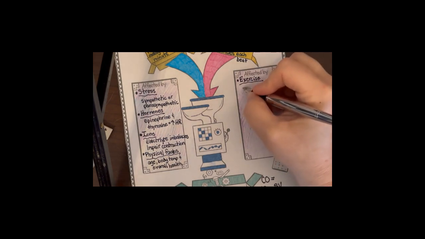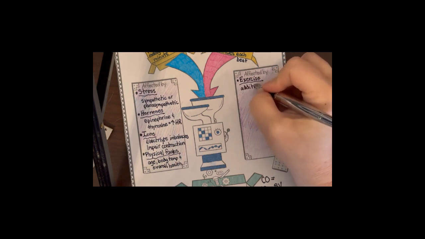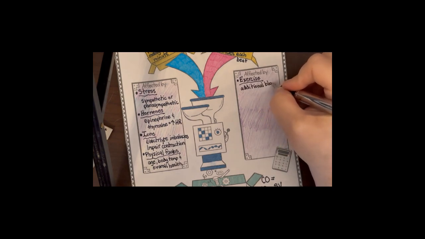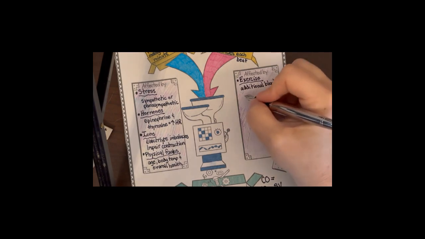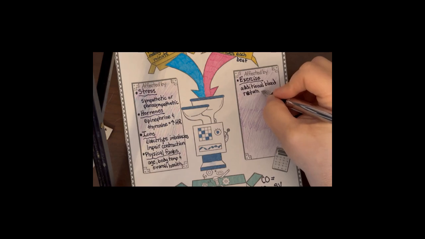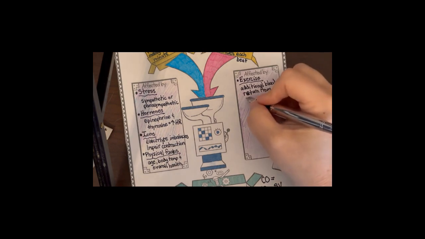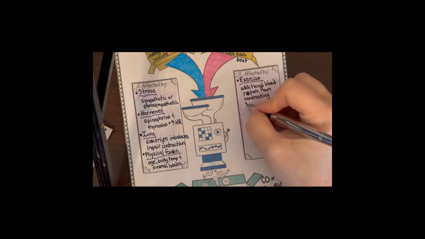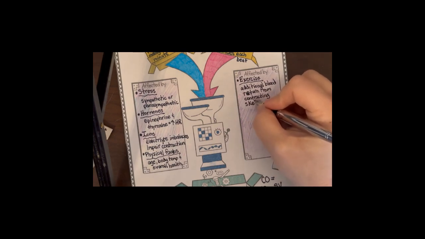Because when you exercise, you have additional blood returning to the heart from the contracting skeletal muscles.